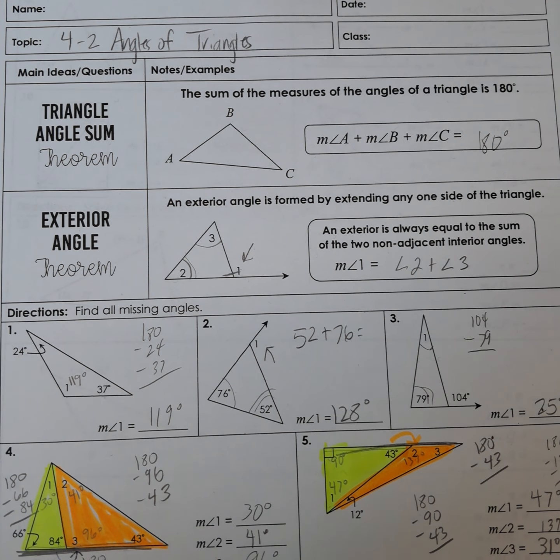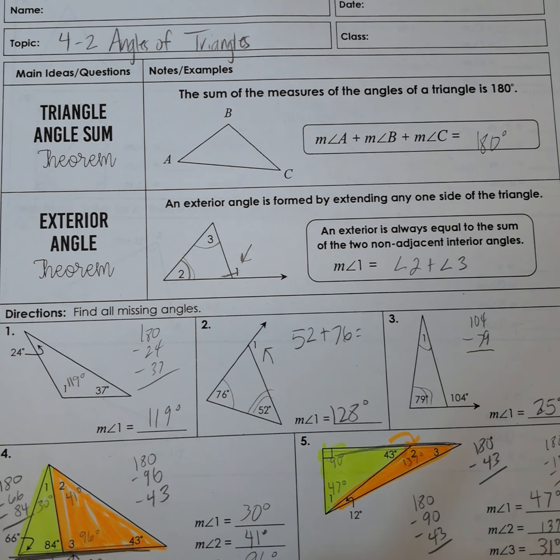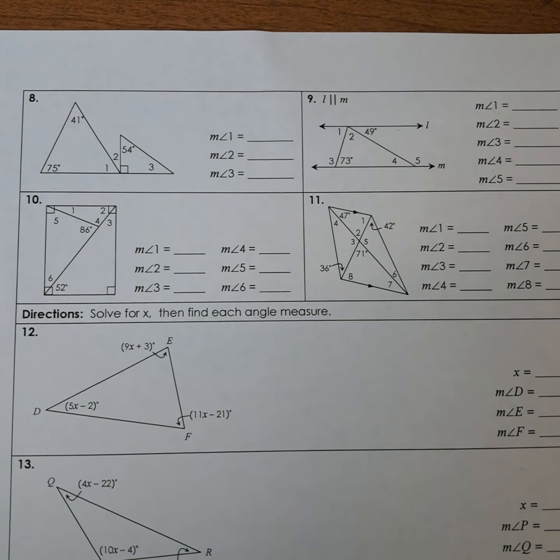Hey everybody, we are in All Things Algebra, Geometry, 4-2, Angles of Triangles. I just finished problems 1 through 7, so I am ready to move on to the second part of this lesson. So I'm just going to turn the page and continue on.